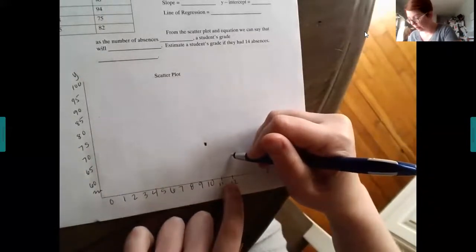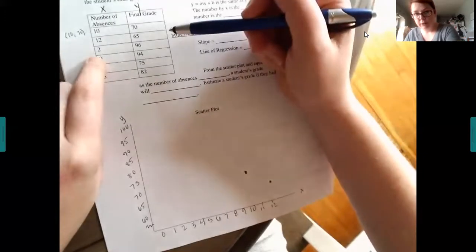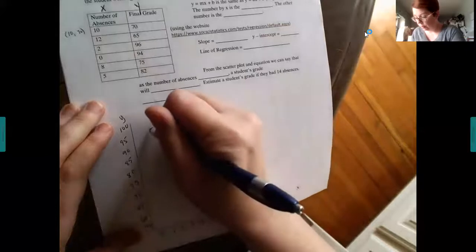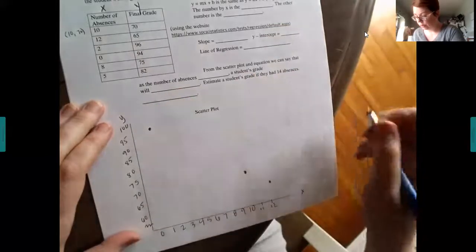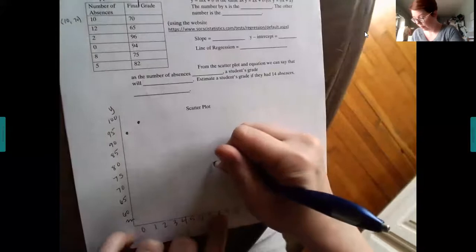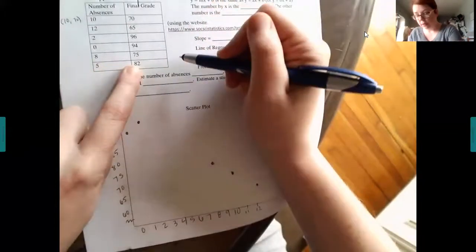All right, here. This had an absence of 2 and 96. So go to 2 up to 96-ish, kind of around there. 0 absences, they had a 94. 8 absences, they had a final grade of 75. And 5 absences, they had a final grade of 82.